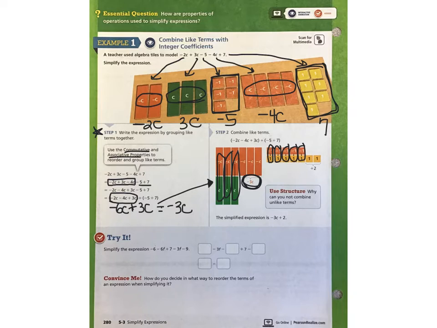That's that opposites idea that we learned about back in topic 1. So what's left are 2 additional positive 1 tiles, so you have a positive 2. This simplified expression for what we started with, negative 2c plus 3c minus 5 minus 4c plus 7, can be simplified all the way down to negative 3c plus 2. I'm going to show you another way to do that over here on the side of your paper.